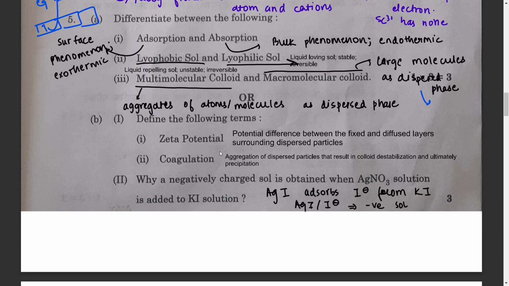So zeta potential. Around the dispersed particles, you have a fixed layer of charges that stabilize it, and around that fixed layer you have a diffuse layer, and the potential difference between them is what stabilizes colloids, and that potential difference is the zeta potential. Coagulation is the aggregation of those particles. They come together. That brings instability to the colloid, and they ultimately precipitate. That is, they come out of the colloid.